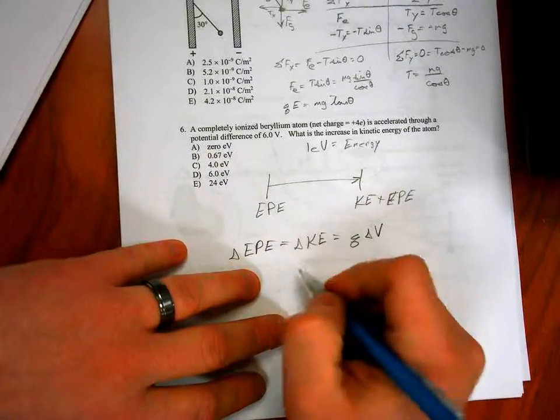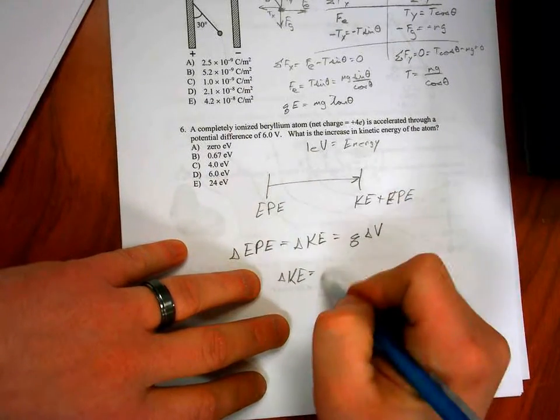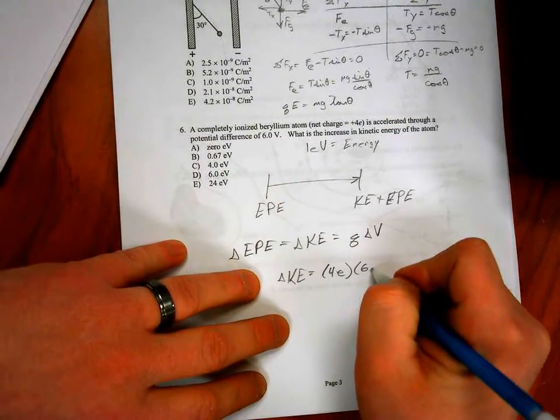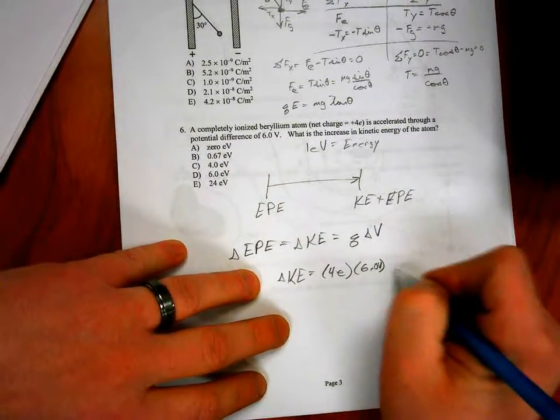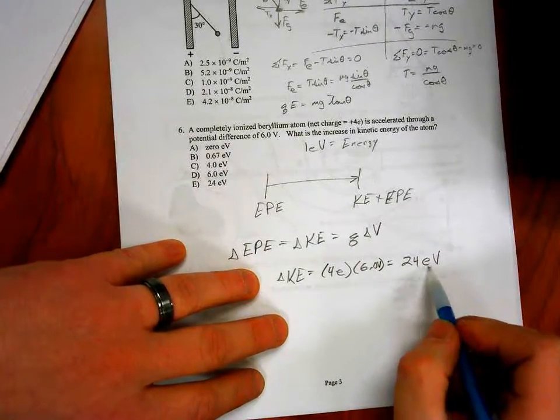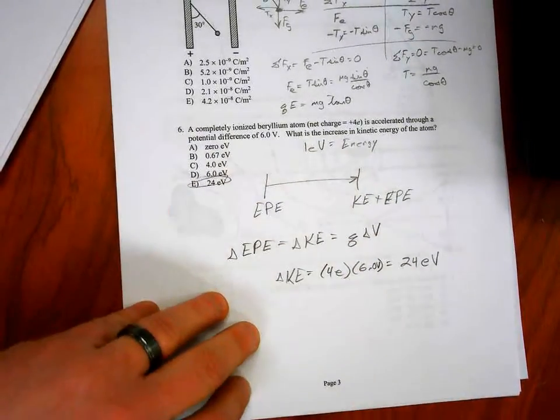electrical potential energy. So the change in kinetic energy is Q, which is 4e, times delta V, which is 6.0 volts. So that equals 24 eV. Okay, so now you see where electron volts comes from, 24 eV. That's your answer.